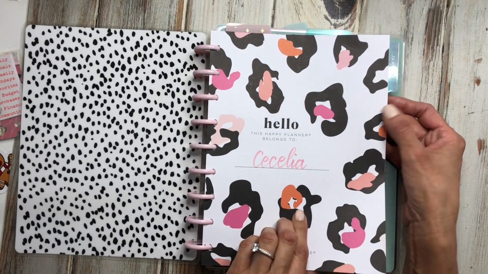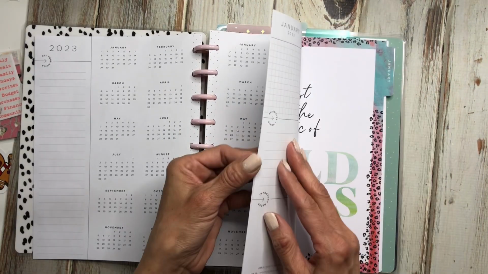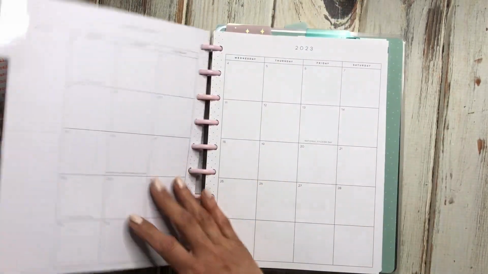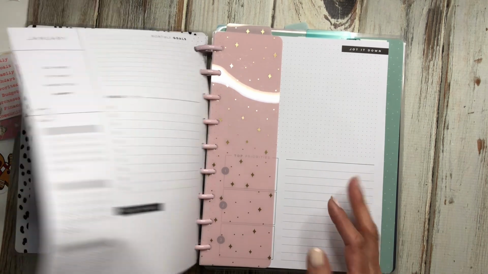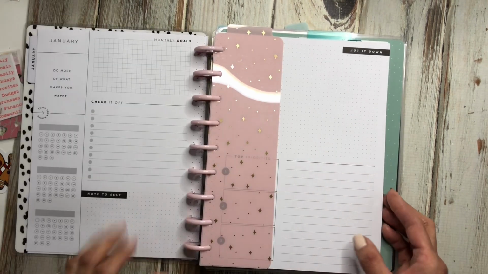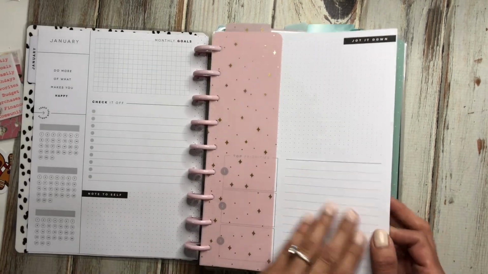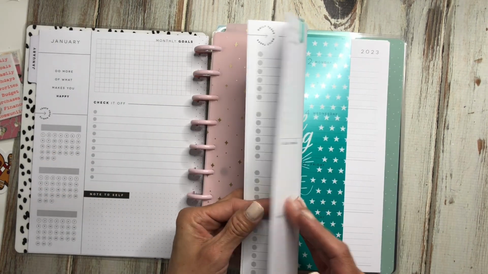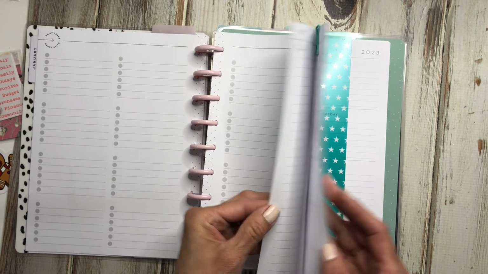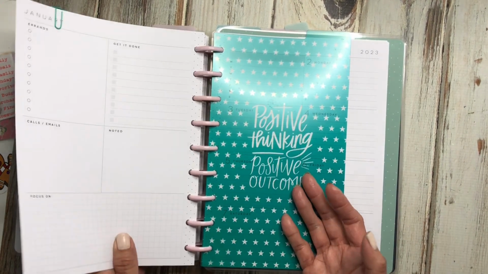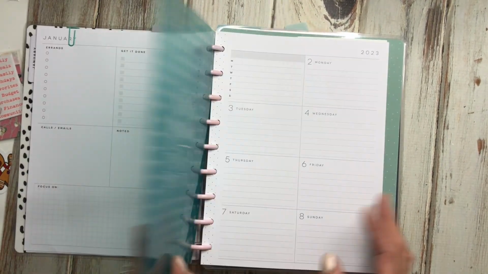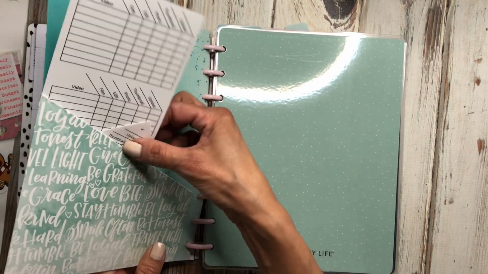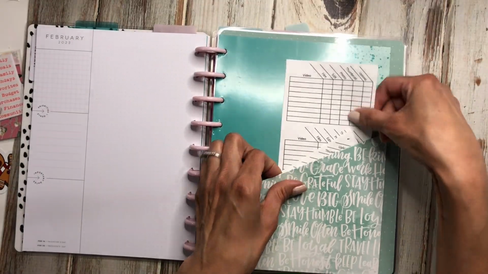And this is my name page that I just wrote. And then we have all this goodness up here, and then we go to the first section, which is January, and I used that monthly layout, and I went ahead and put this in here, and then I have the sheets back here, and then right here is going to move into the dashboard layout, and we have that here, and then I have this here with my little stickers.